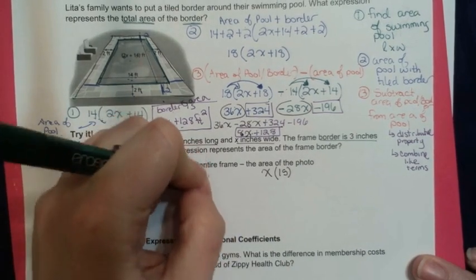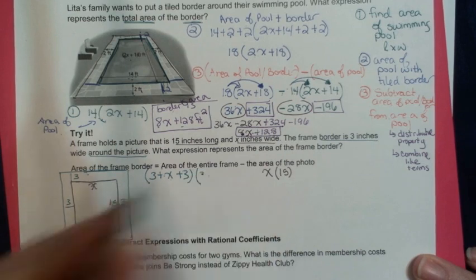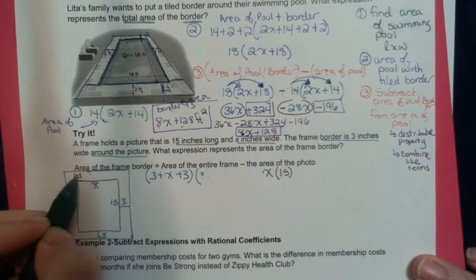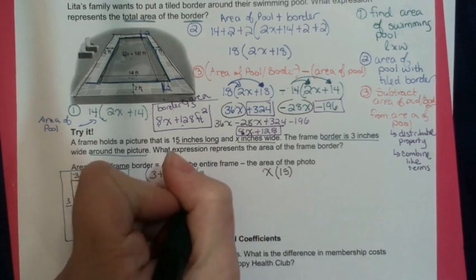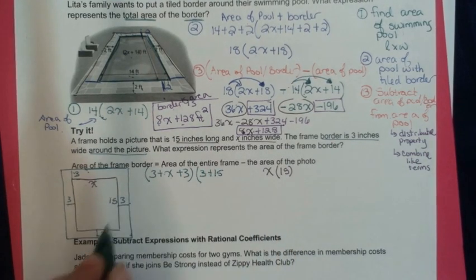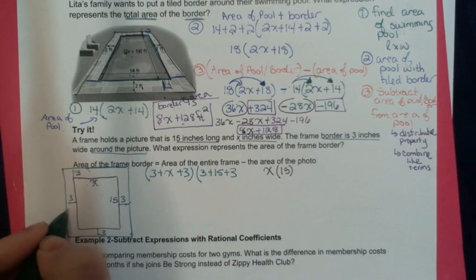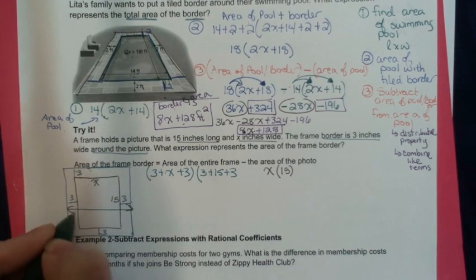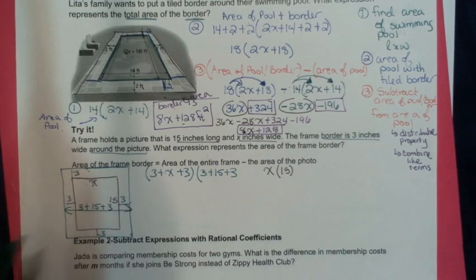Sorry, this x should have been this 3 and this 3. Confusing you. 3 plus 15 plus another 3 to get from here to here. So it'd be 3 plus 15 plus 3.